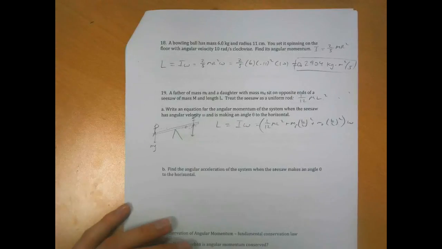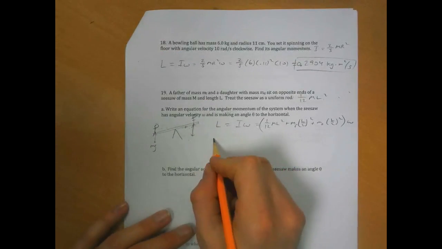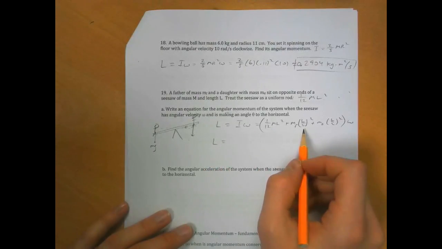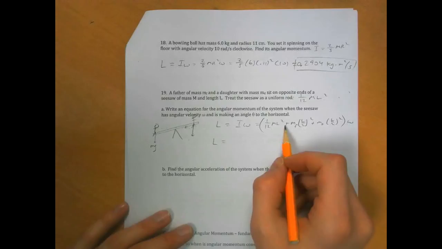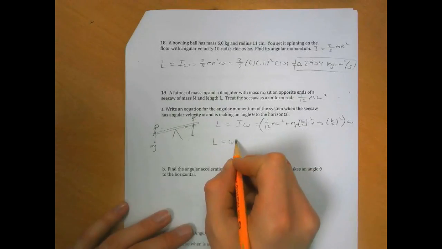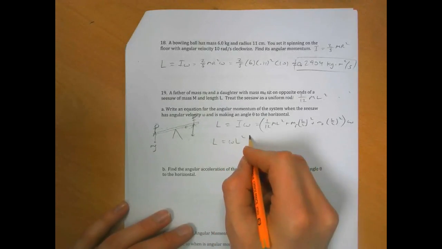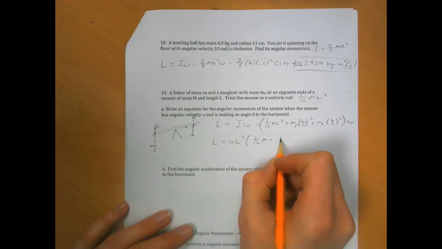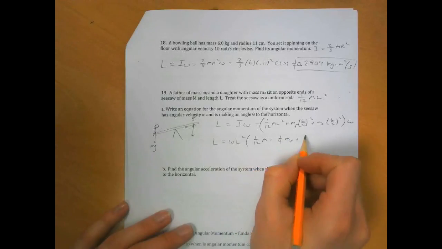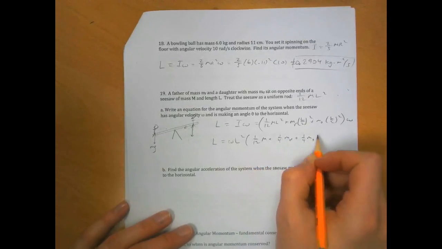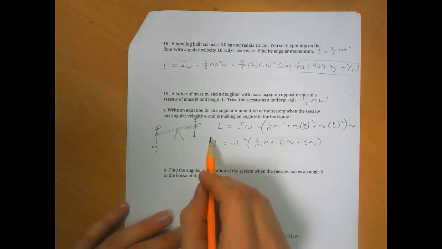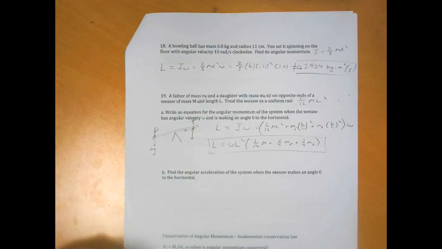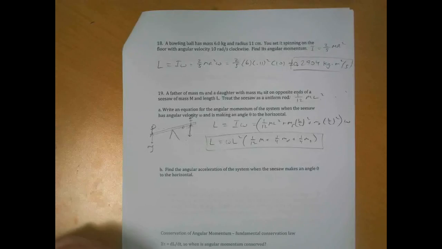So the angular momentum of the system, we can pull out an L squared and an omega, and that leaves us with 1/12 big M, 1/4 mass of father, 1/4 mass of daughter. So this is an expression for the angular momentum of the system.